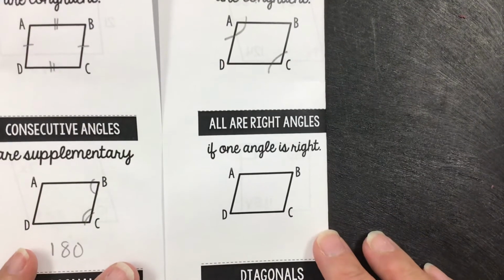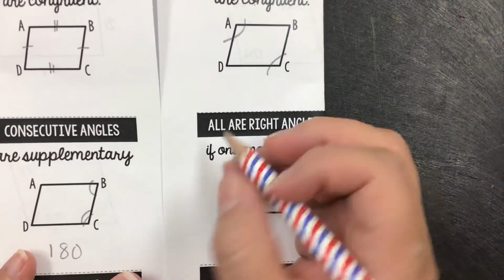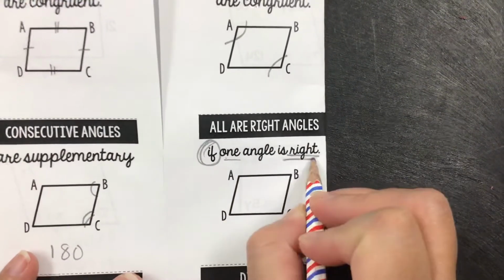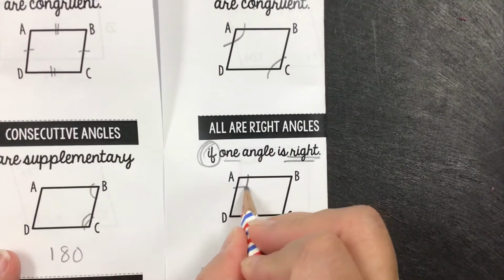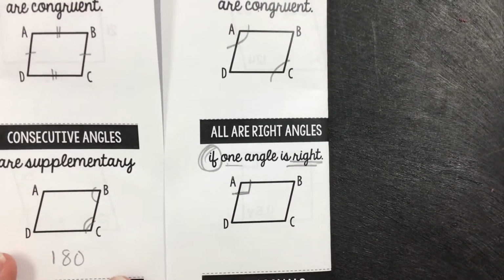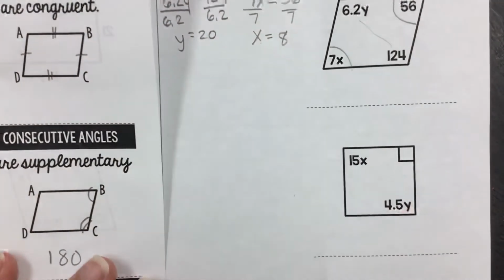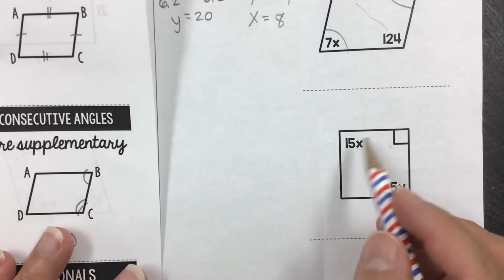All angles are right angles if one of them is a right angle. So if one of them is right, they're all right. So let me just draw the picture. I know that this doesn't look like it's a right angle. All you have to do is be told that it's a right angle, and then the rest of them are. So for example, here's the notation that one of them is a right angle.